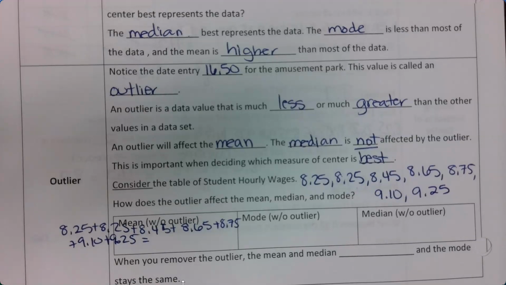So before I divide, what do I get when I add them all up together?